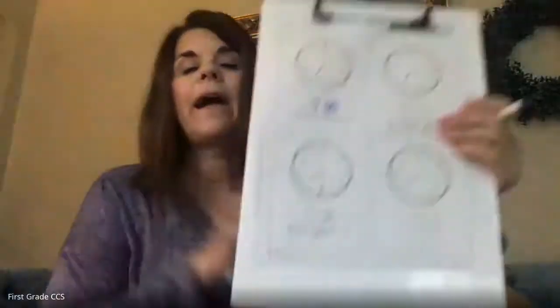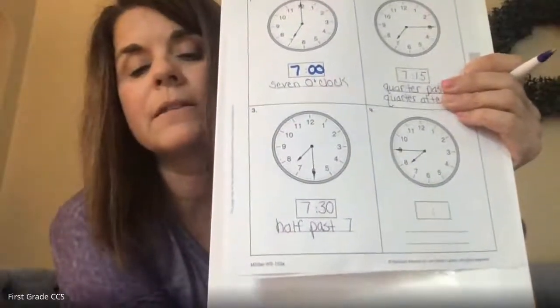You can look at that and you can say in your mind that is 7:30, right? Because the hour hand is halfway between the 7 and the 8. And we all know that the 6 means 30 minutes after. So it's 7:30. But we also know there's another way of saying that, and we've talked about it. And that is half past 7. So I want you to write out half, H-A-L-F, past 7. Okay? Half past 7 is another way of saying 7:30.